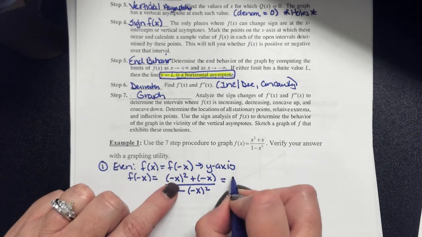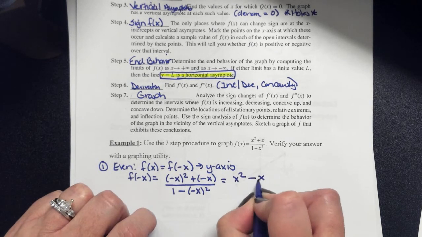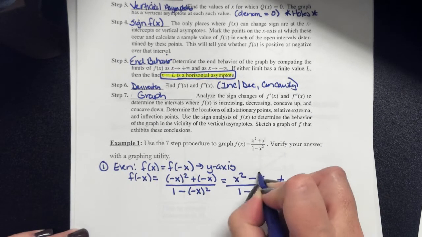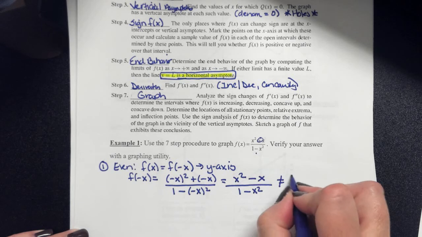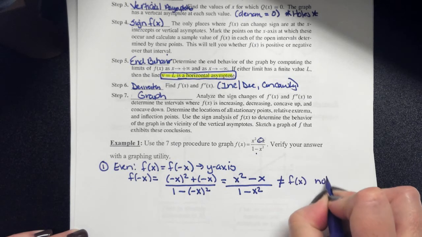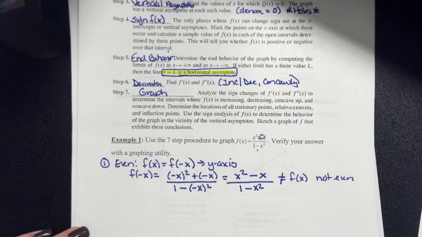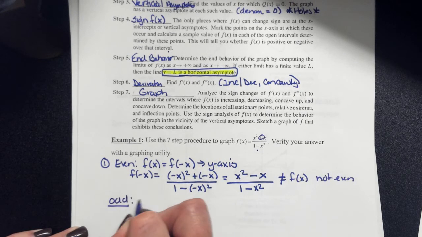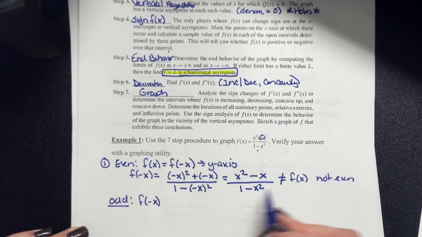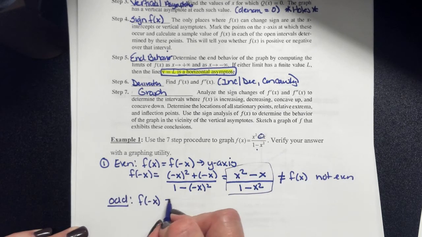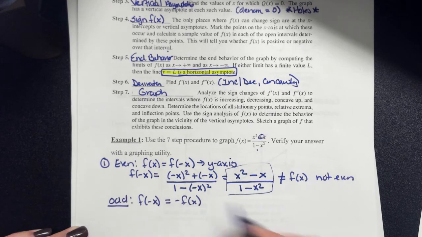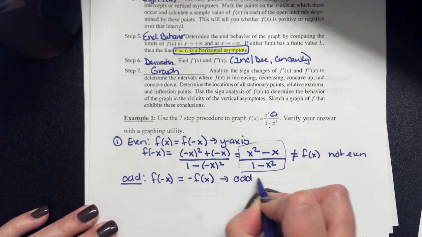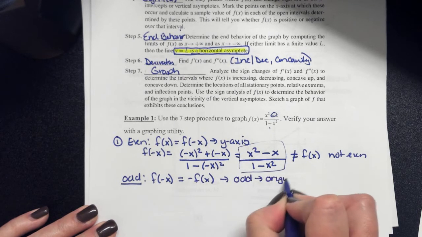So when I square a negative, that's a positive. That's x squared minus x over 1 minus x squared. Notice that is not equal to my original function because I have a plus x up there. So I know it's not even. Odd functions: f of negative x, which I found up here, has to be equal to negative f of x. And remember, if this is true, we have an odd function, and that's symmetrical with respect to the origin.